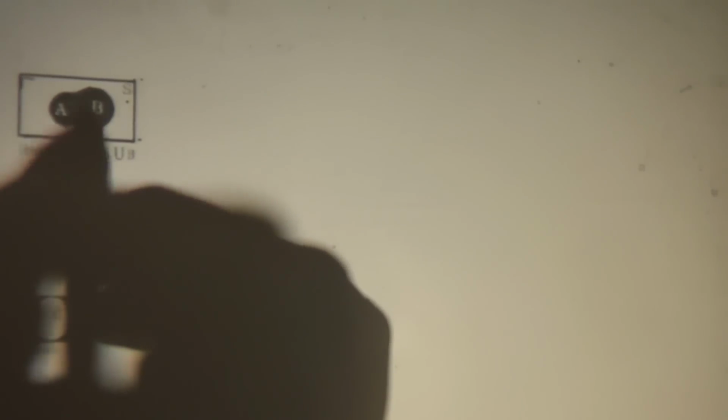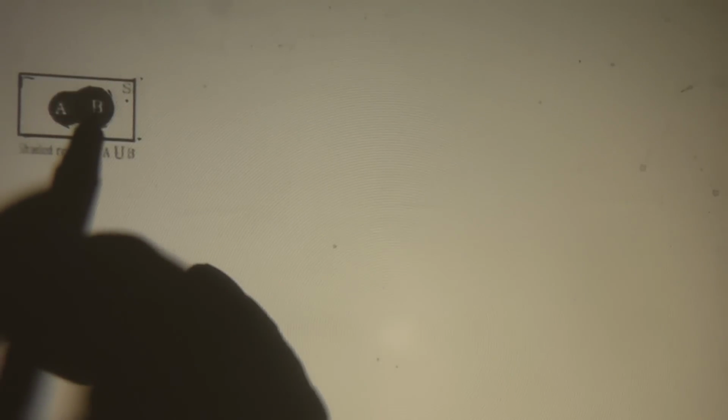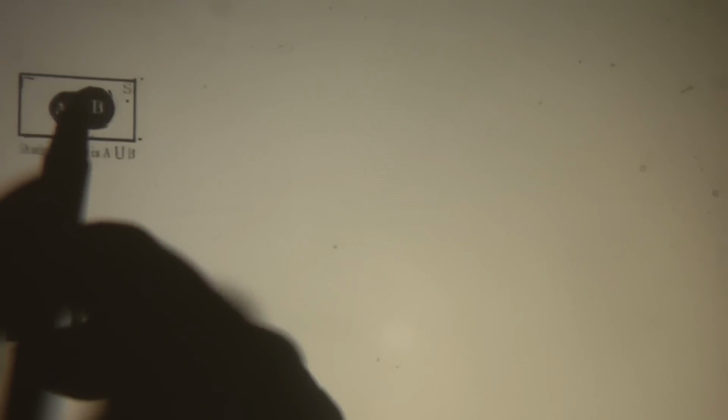Now let's look at the next one. What is the shady area? If the whole rectangle represents the sample space, this is A, and this is B, how do we describe the whole shady area? You can see everything in A is included, and everything in B is also included. That includes the common area, A and B. So this is A or B.